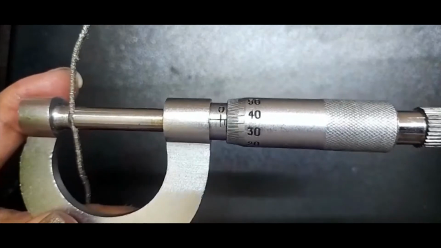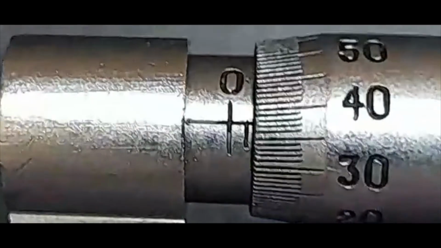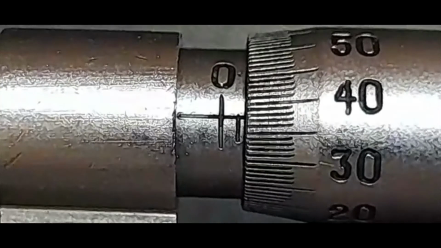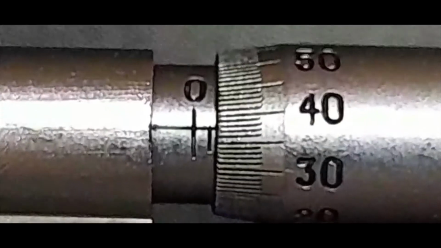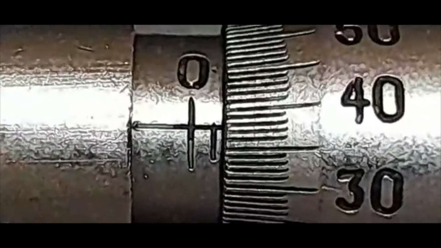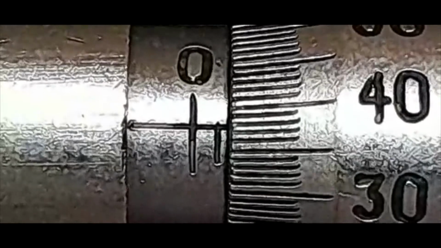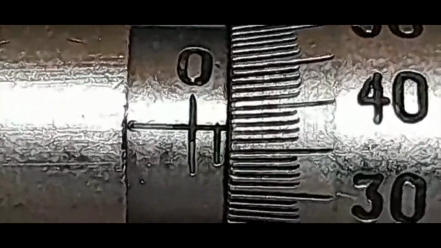Here you can see that the pitch scale division corresponds to 1 millimeter and the coinciding circular scale division. So please note down the coinciding circular scale division and post your observation in the chat box. So this is your first observation.